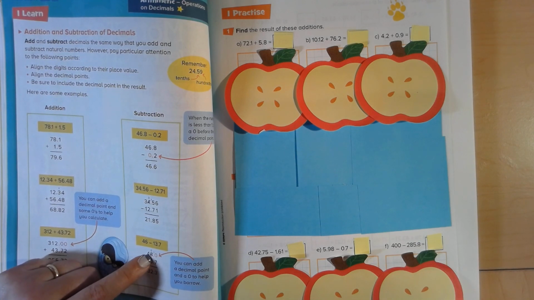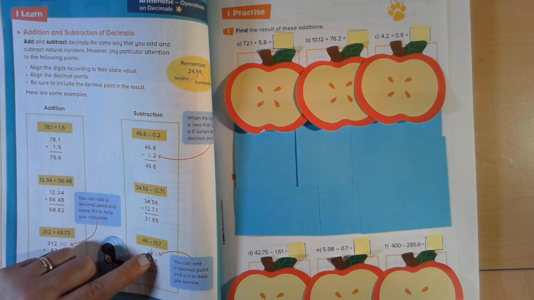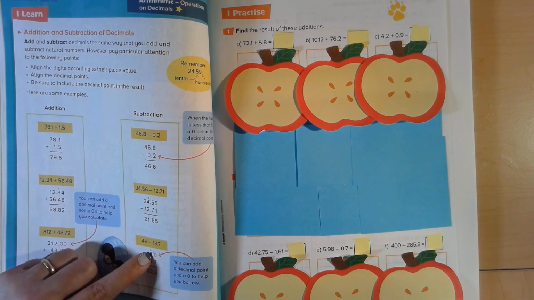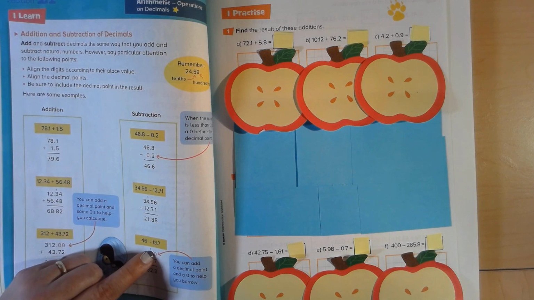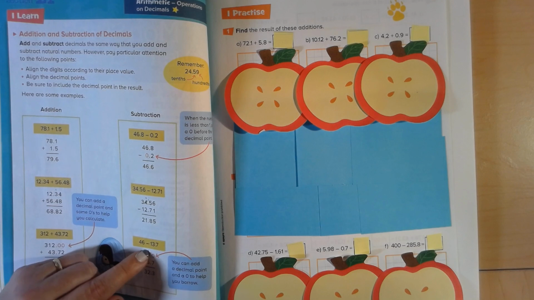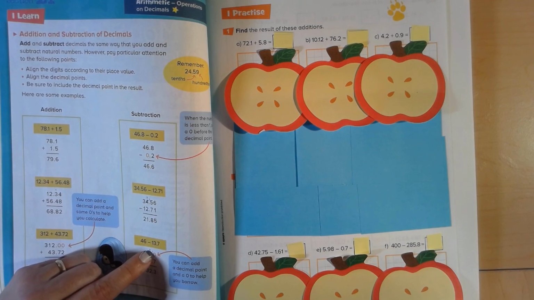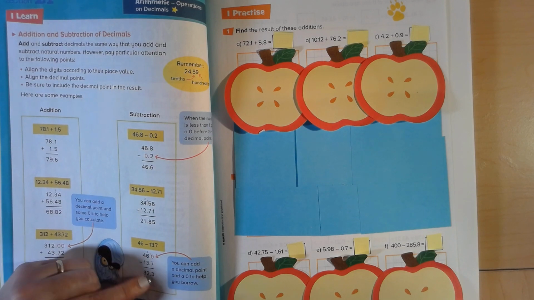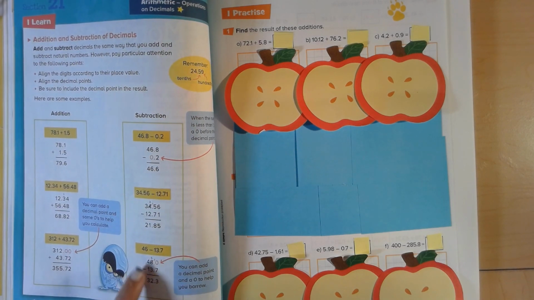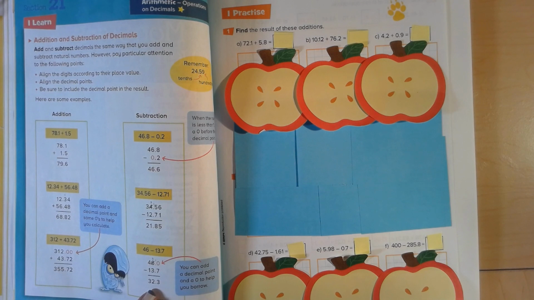I'm going to go into my ones column. I'm going to take 1 away. It becomes a 5. I'm going to move that over to my tenths column. So now I have 10 tenths because we know that 10 tenths is 1 whole. So I have 10 in my tenths column. 10 take away 7 is 3. Bring down my decimal point. 5 take away 3 is 2, and 4 take away 1 is 3.